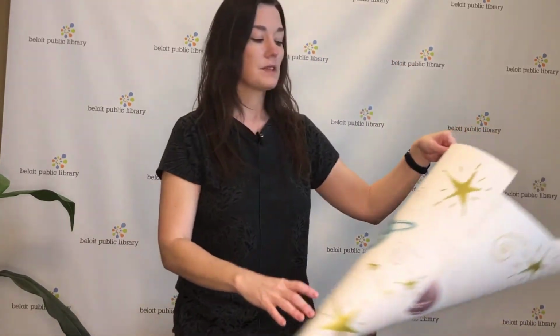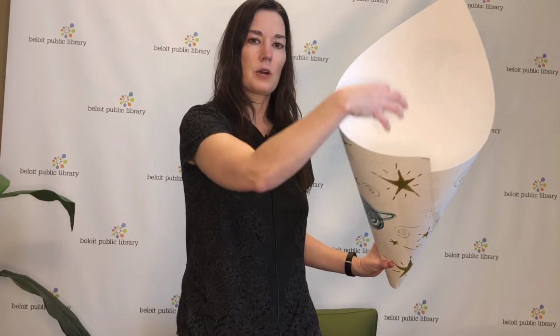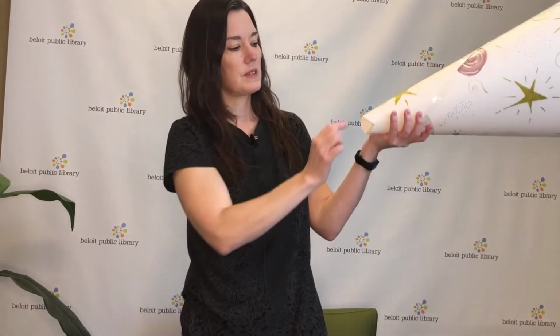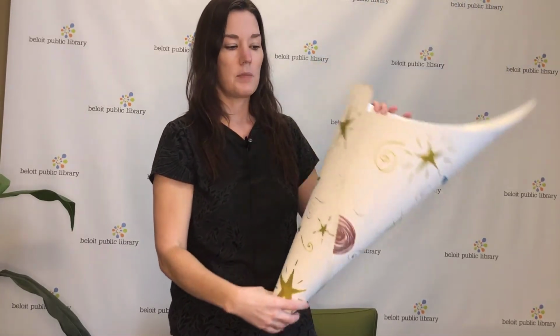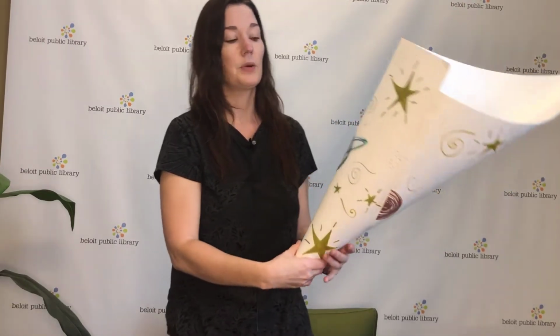Another thing we can do at home is make a sound cone, and that's what this is. What a sound cone does is it harnesses all those sound waves from the air and funnels them down to a point, and that amplifies it. This is just a simple piece of tagboard. It doesn't have to be this big, but the bigger it is, the more it'll amplify your sound.